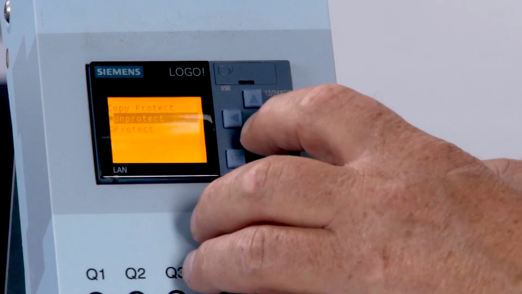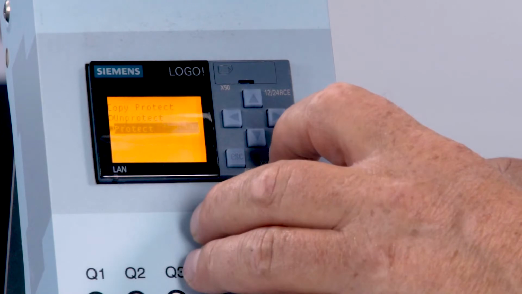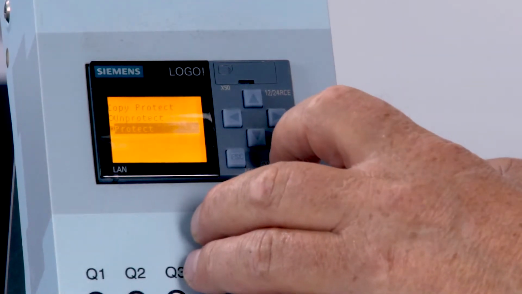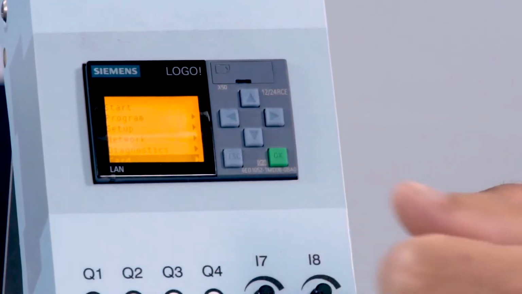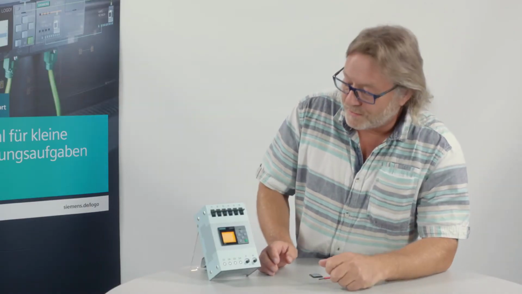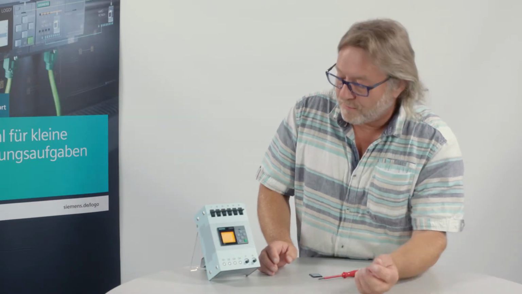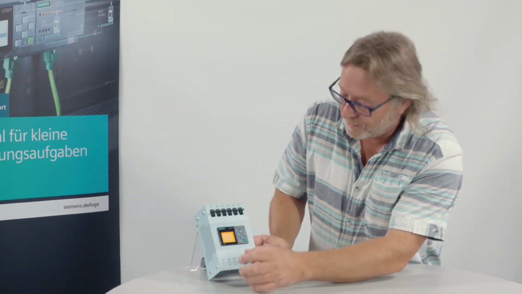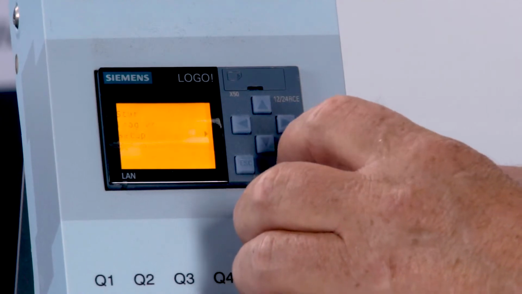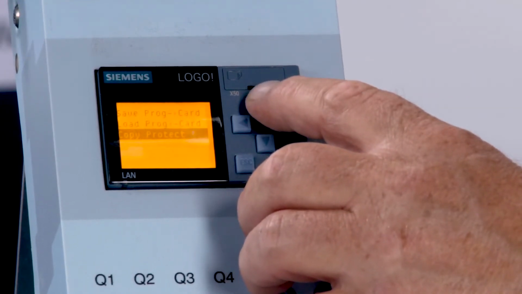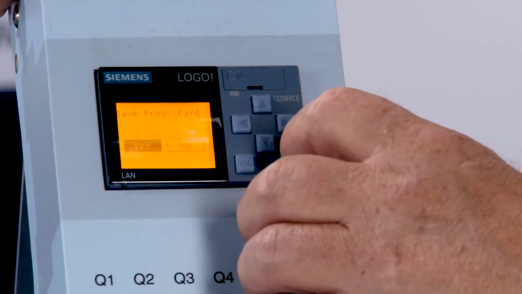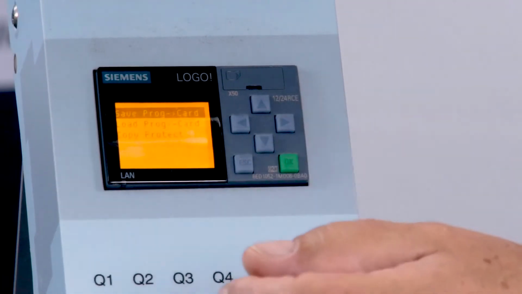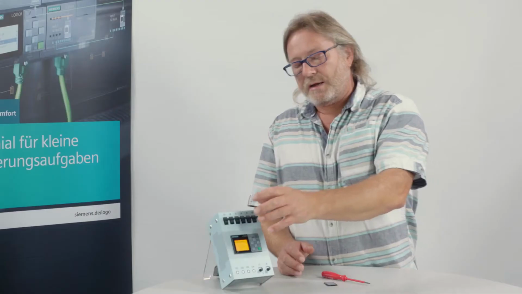Here we have two settings, enabled and disabled. If we change to enabled, copy protection is enabled for this card. Obviously, we don't have a program on the card yet as it is still in the Logo memory. This means we now need to copy the program that we wish to protect from the Logo memory to the card. To do so, we select the top menu option. Press Yes to confirm everything, and the program is now copied from the Logo memory to the card.